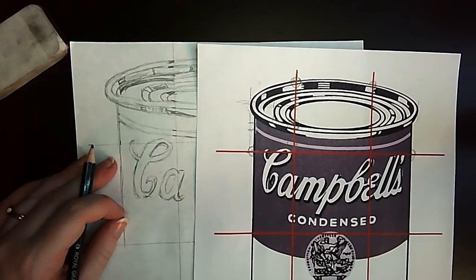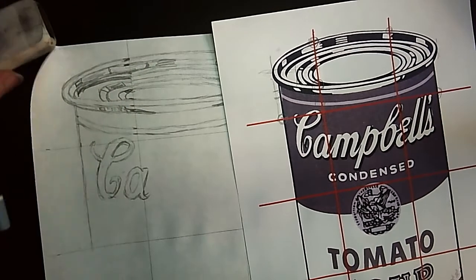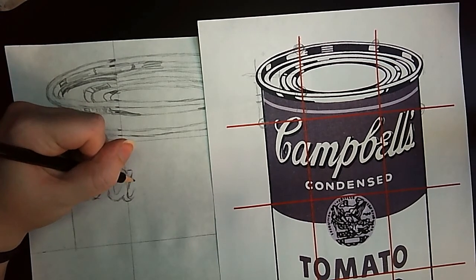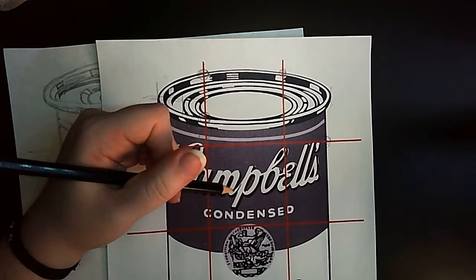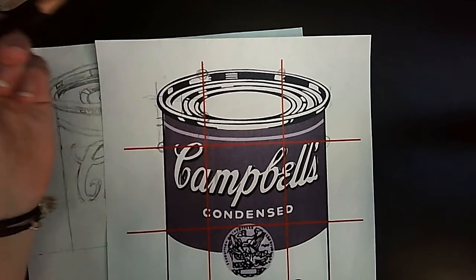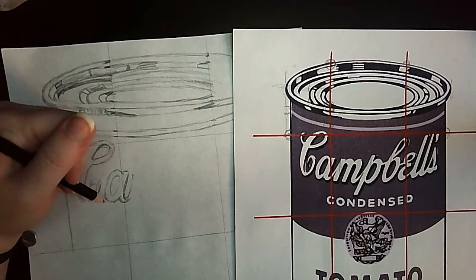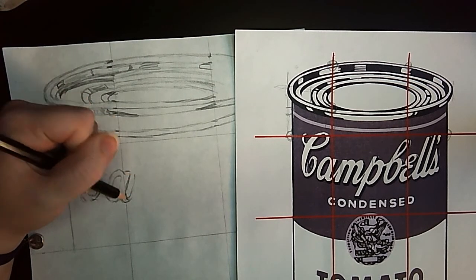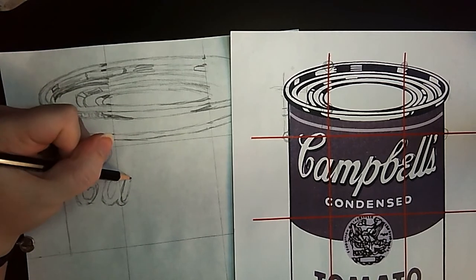You can see me slowly working my way across all of these details. Remember, especially with things like letters, you need to make sure that you're seeing how far across they fall on the can to make sure your spacing is correct. So keep going.